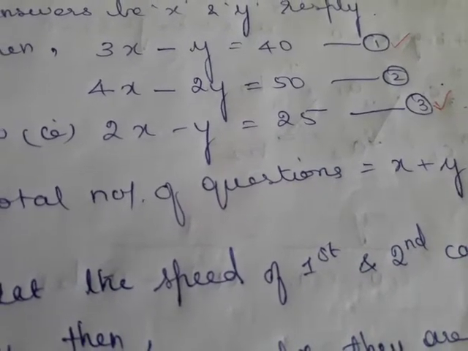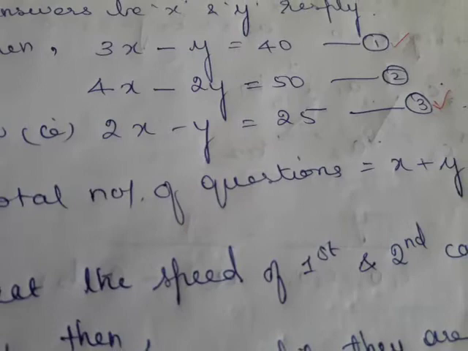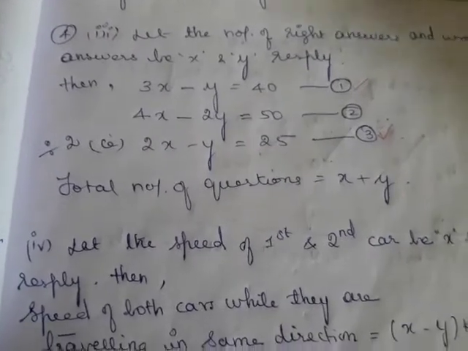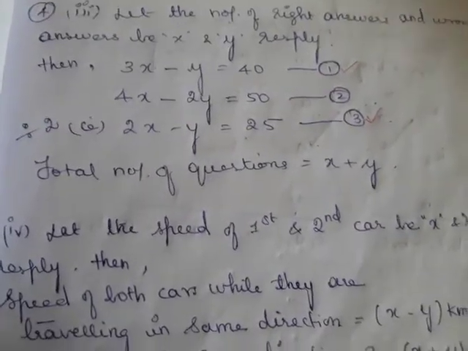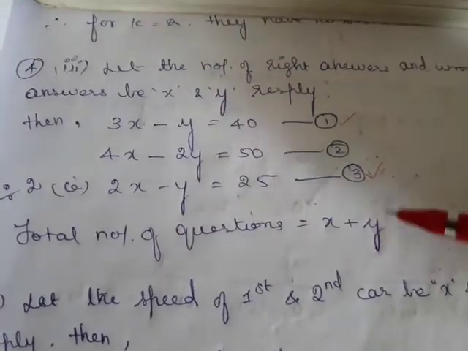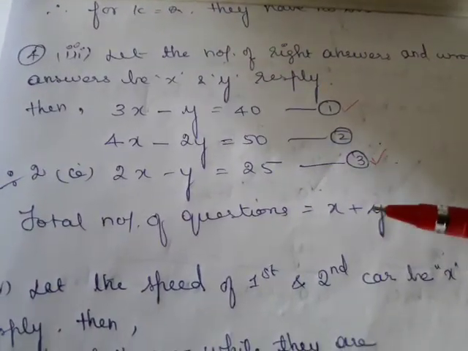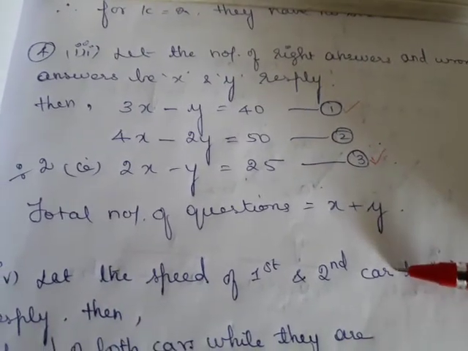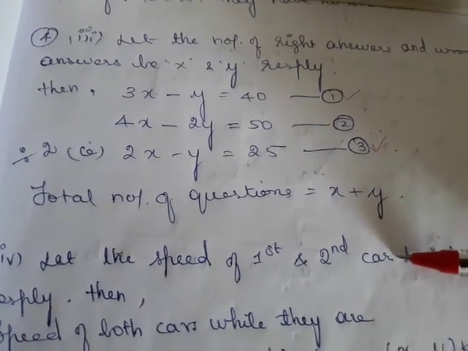So, answer to the question. If some question is asked, if you leave your answer halfway, you won't get your full marks. So, here the actual question is how many questions were there in the test. How you can find the total number of questions is you have to add the x and y values. Whatever answer you are arriving at, you have to add. That only will give you the total number of questions, right?